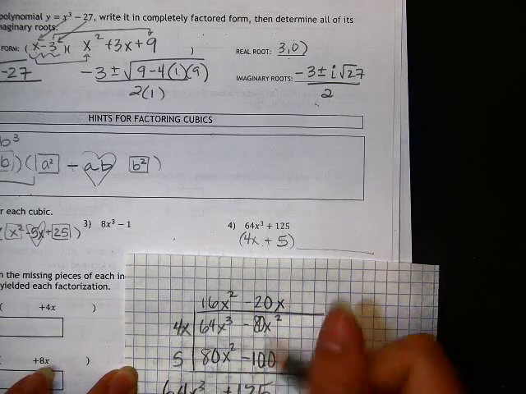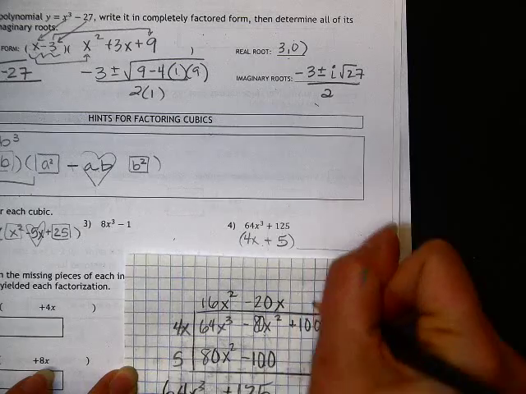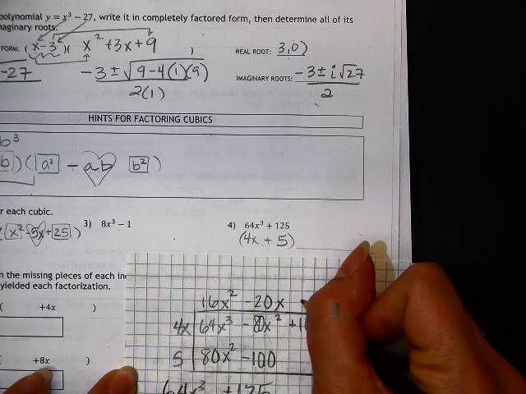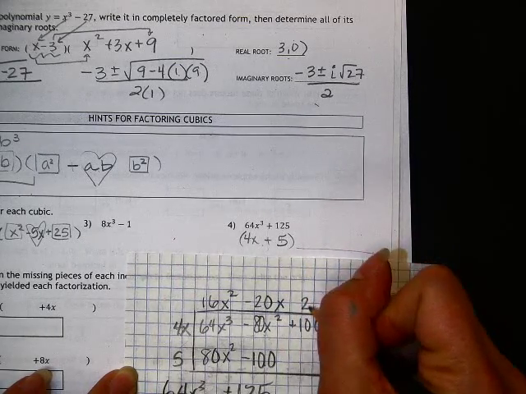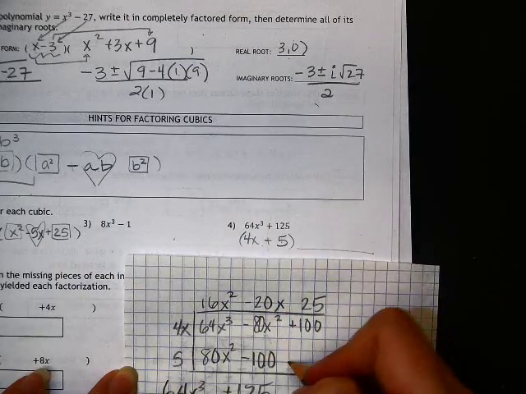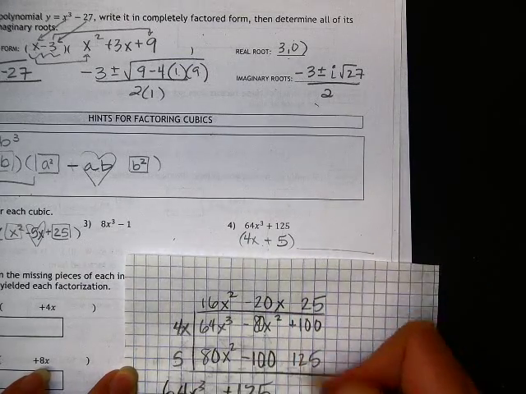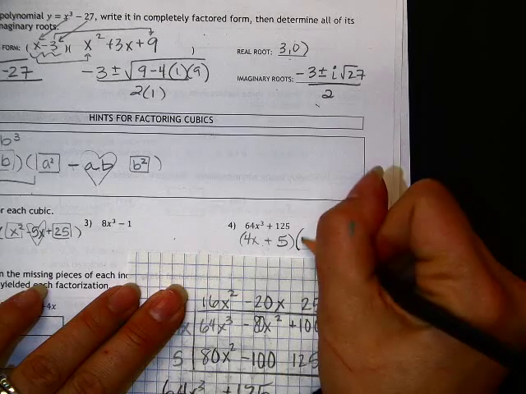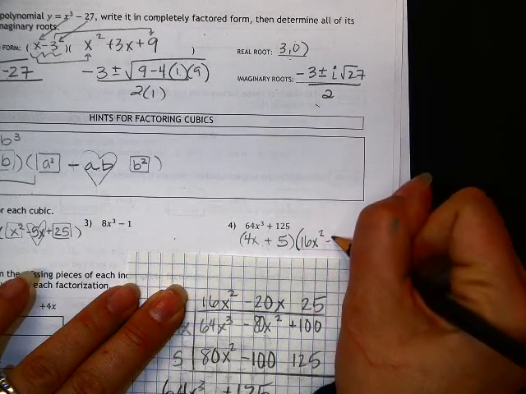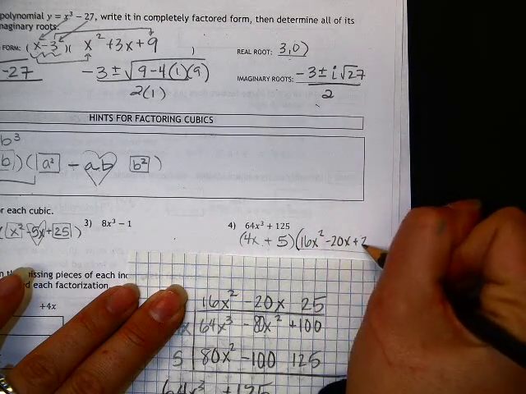And then I don't want that, so I need to get rid of it, which would be 25. And then that gives you 125, so that works. So the other factor is 16x squared minus 20x plus 25.